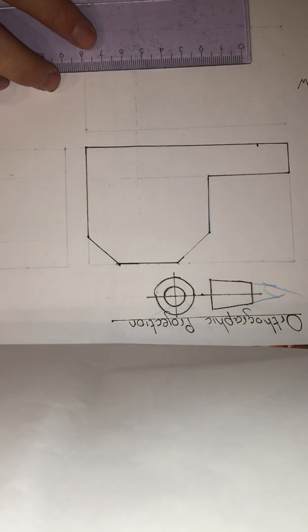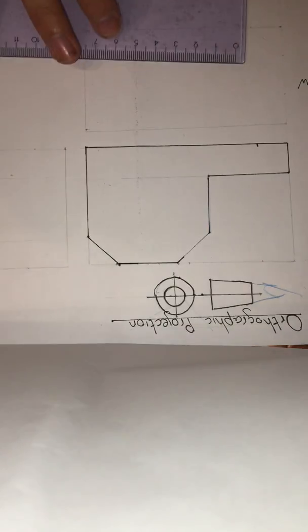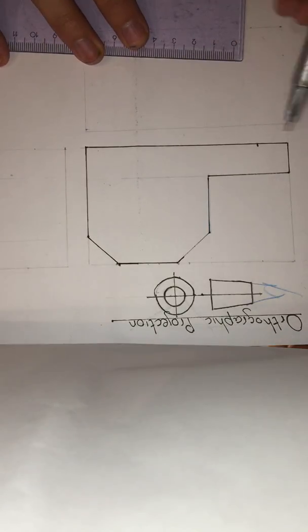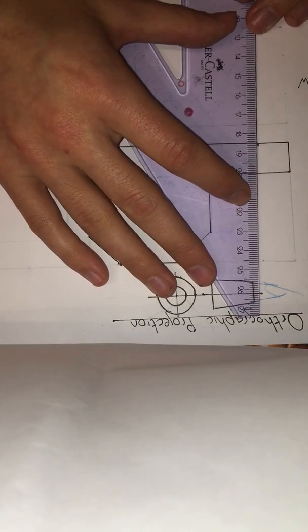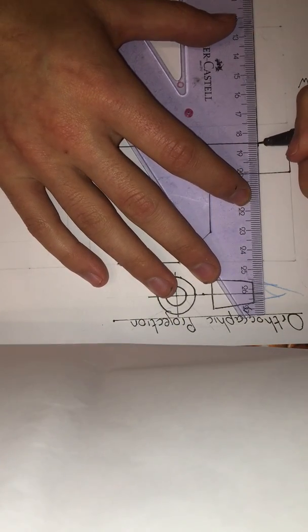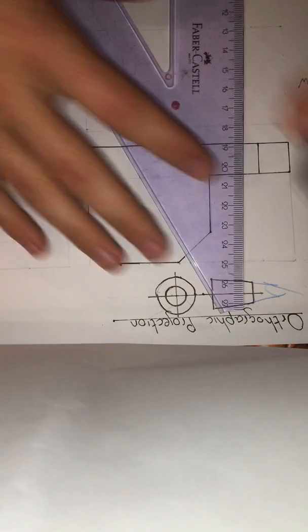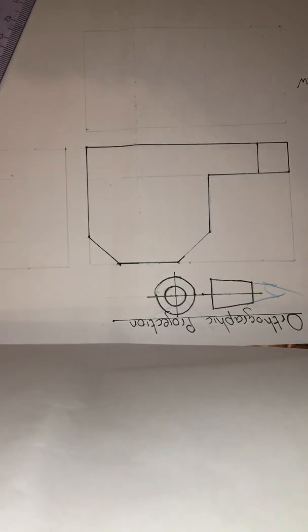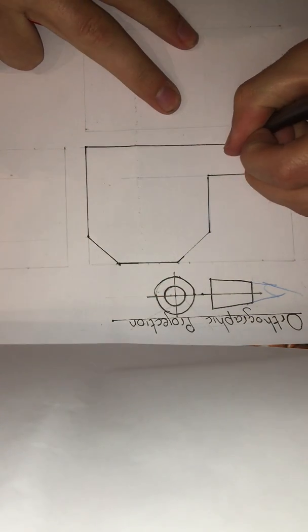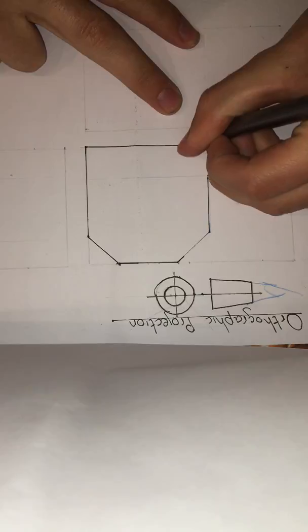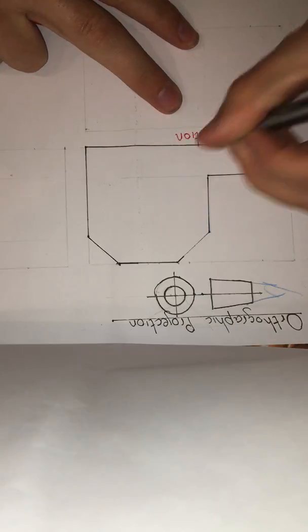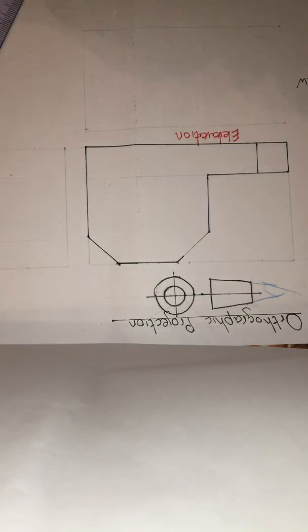But we're missing one thing. We're missing the chamfer at the front. So it's a 15-degree chamfer too. So what you're going to do is come back 15 and project that up, just like that. That there is called your elevation view.